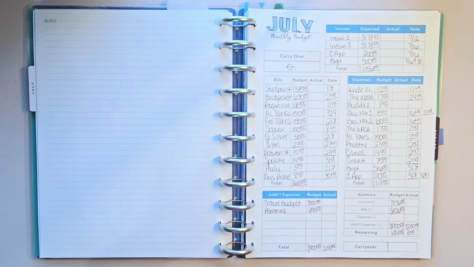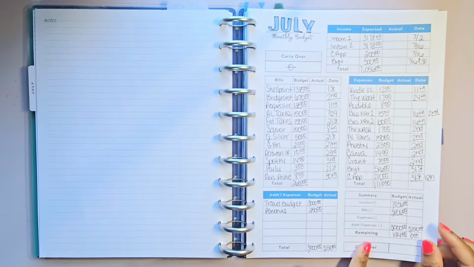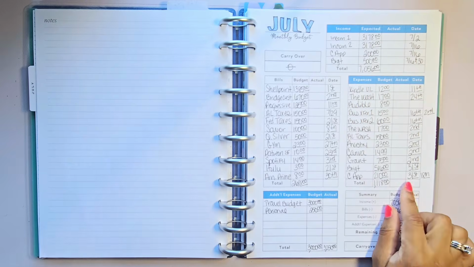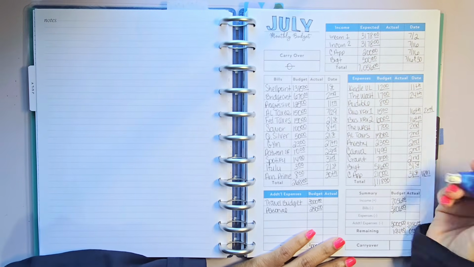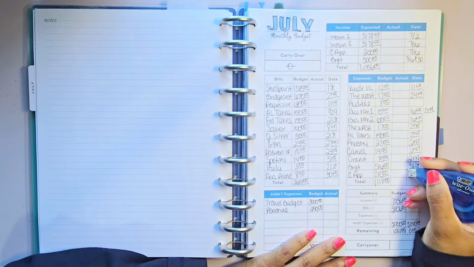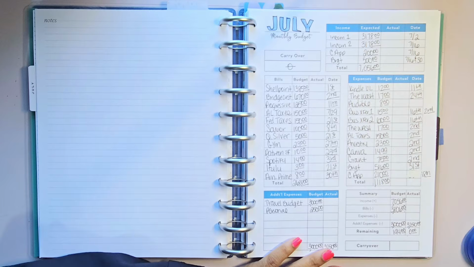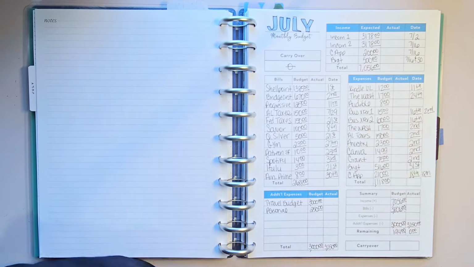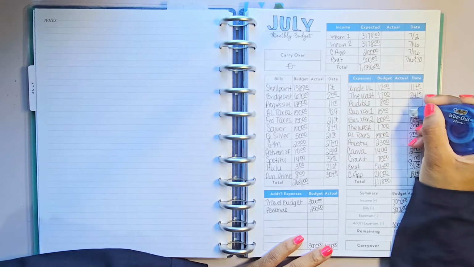Now we're back to my inserts that I use for my budget. I did my monthly budget. I'm very happy about this monthly budget. I need to come in really quick and update some of these dates because I had the wrong date on here. I actually didn't work on this budget at my office desk.